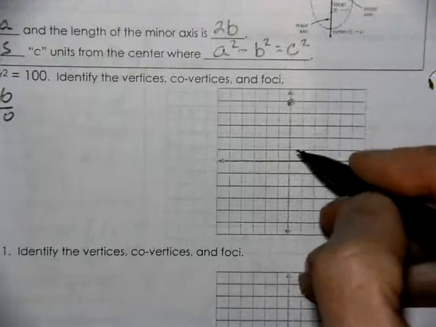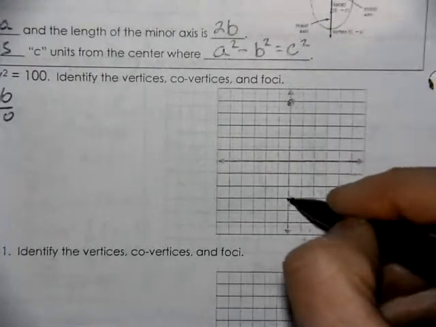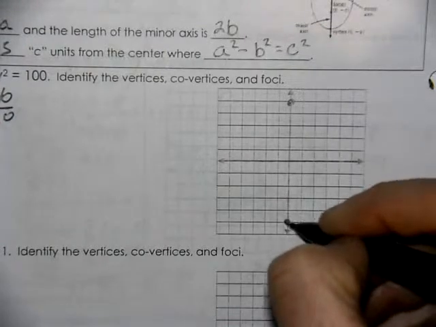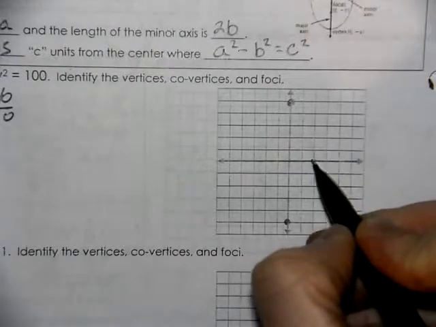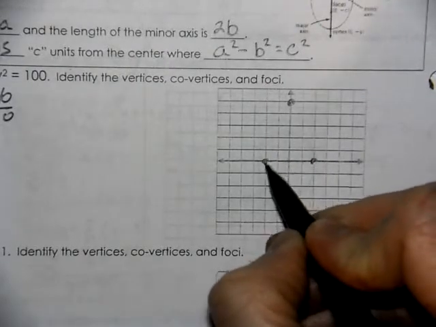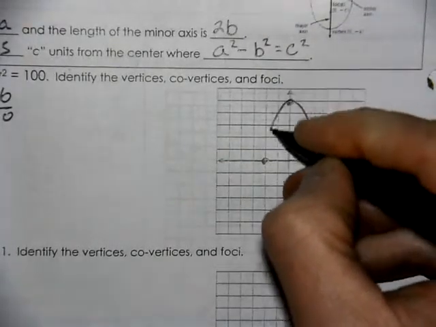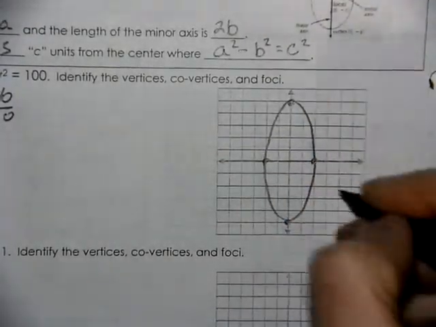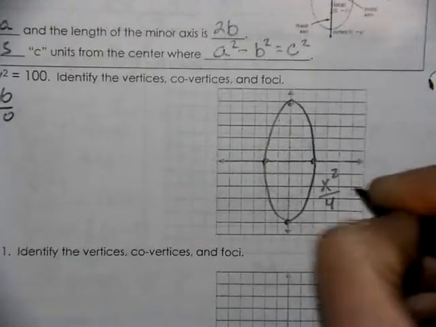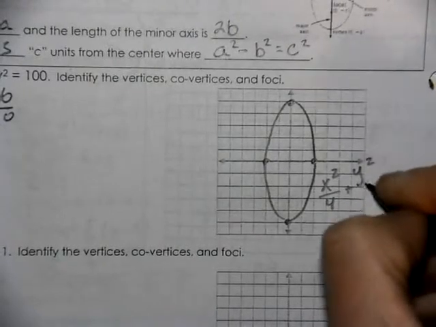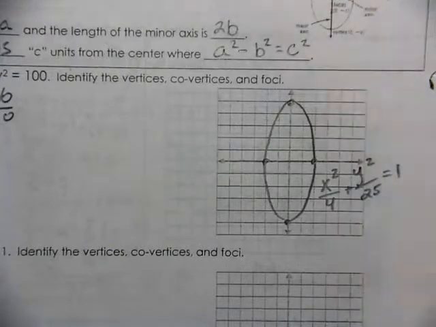Since the a squared was underneath the y squared, we know that it goes up and down. Our b value is 2, both directions. And that's our ellipse. And we write our equation, x squared over 4 plus y squared over 25 equals 1.